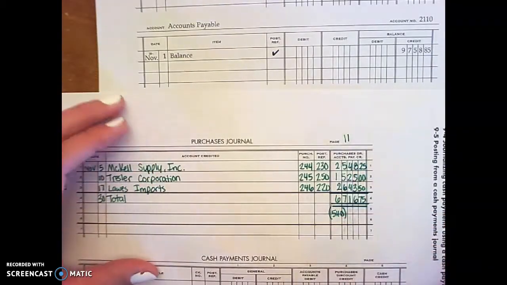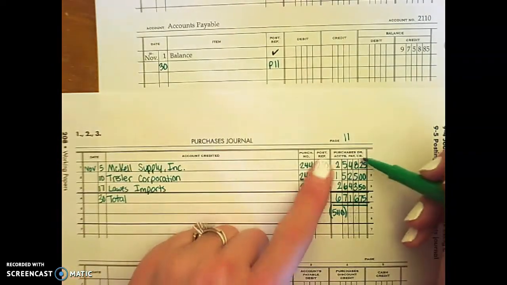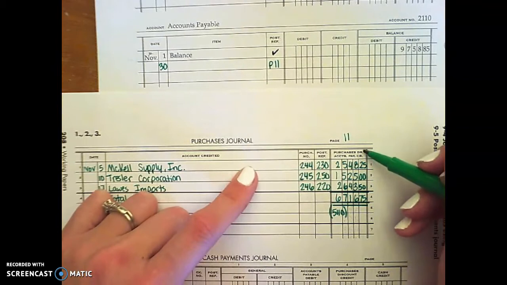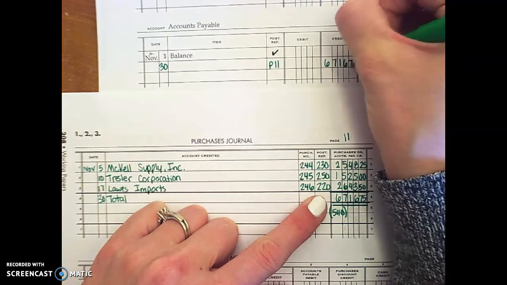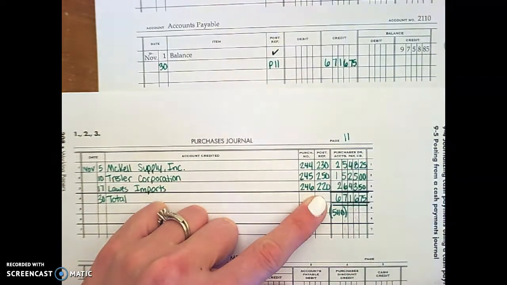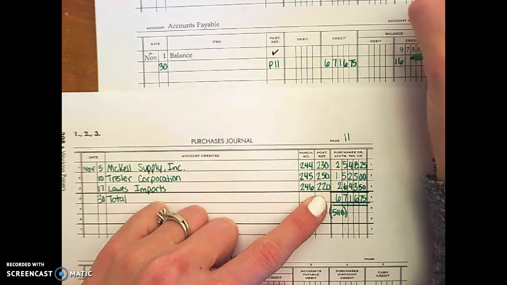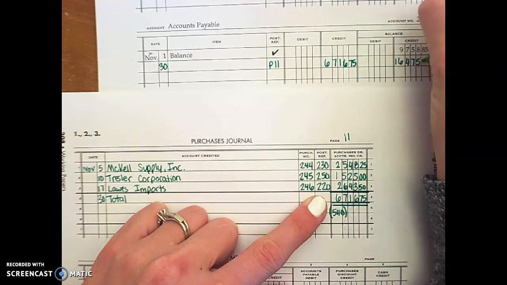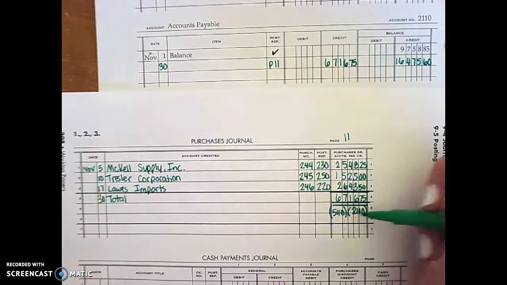Next, I need to post this to accounts payable as a credit. So I'm going to put in my date, which is 30. I will also put in P11. And this total is going as an accounts payable credit. That's what my special amount column tells me to do. So $6,716.75. And I will add that to my credit balance because they are both credits, and so that means we need to add. And that'll give me my new balance here of $16,475.60. Last thing, don't forget, we need to put in the account number underneath our total to show that everything is posted.